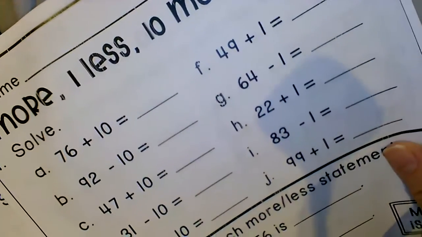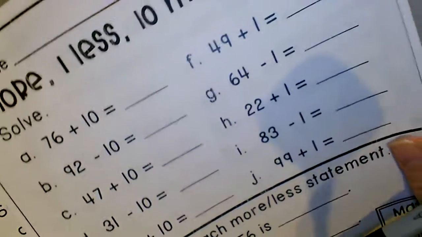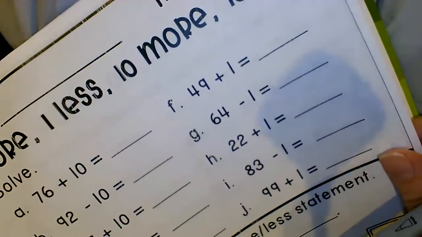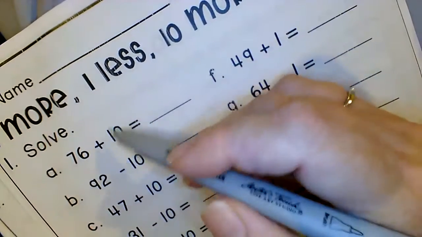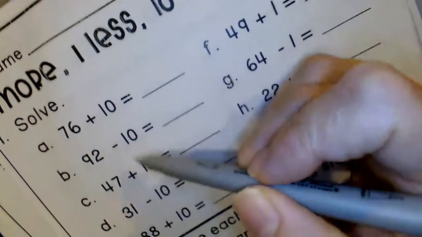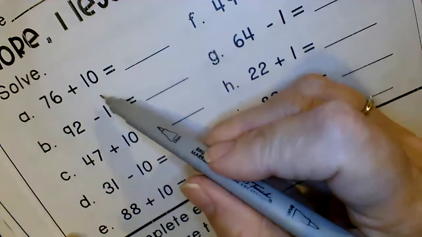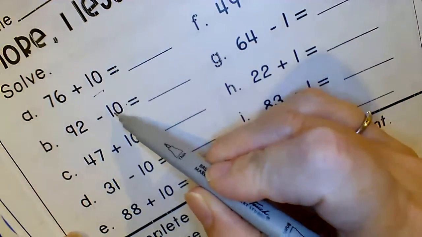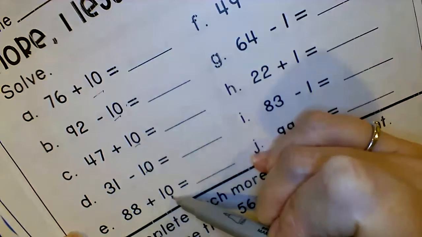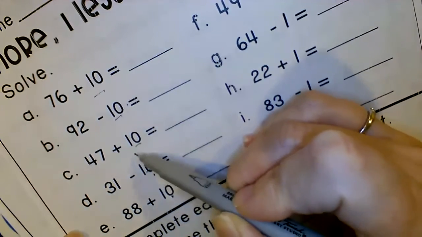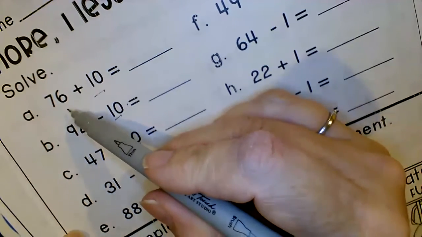The first section, A through J, you have to do 1 less, 10 more, 10 less, or 1 more. Now, if you look at this side, we're adding tens or taking away tens. And that 0, remember, makes it easy because we don't have to change the ones.